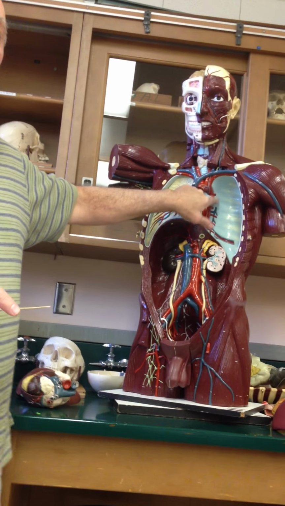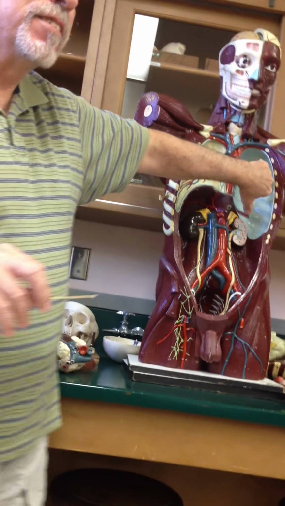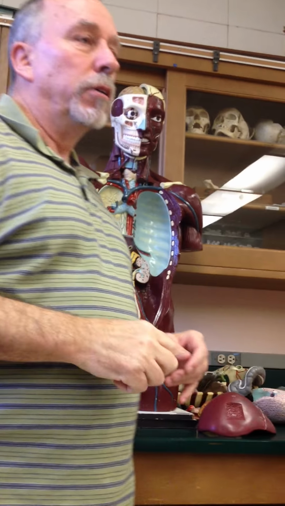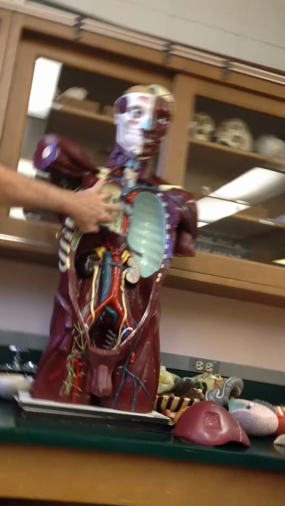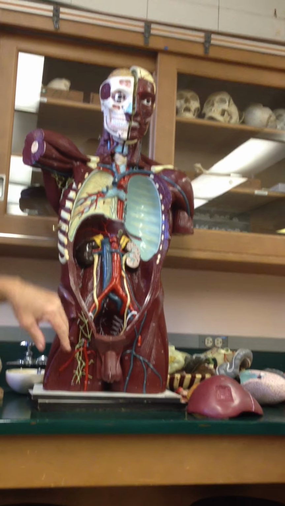So we're just going to say this is hemiazygous. What they do is the hemiazygous actually sends up 2 branches, the accessory and hemi, which send a branch over to drain into the azygous. So you don't see the azygous on this side because this model doesn't show it. One model shows the azygous, the other one shows the hemiazygous.